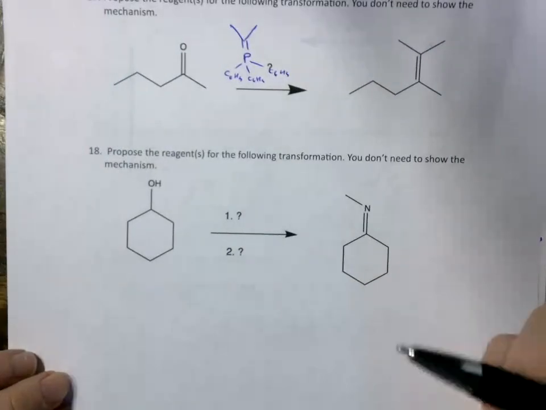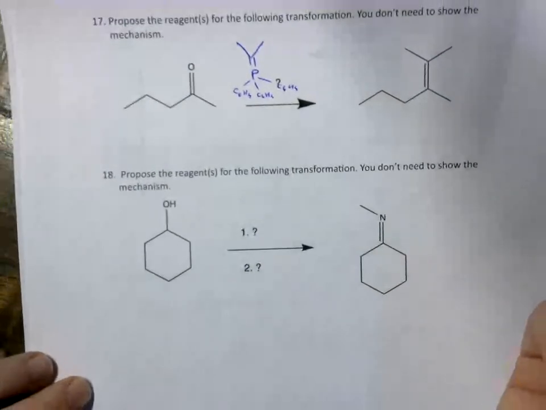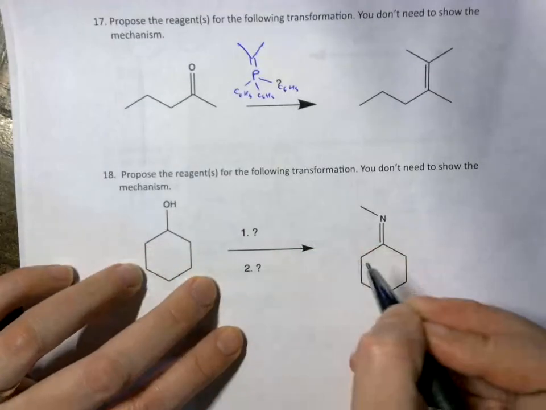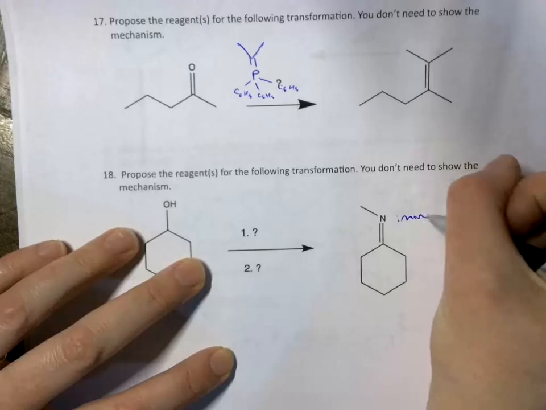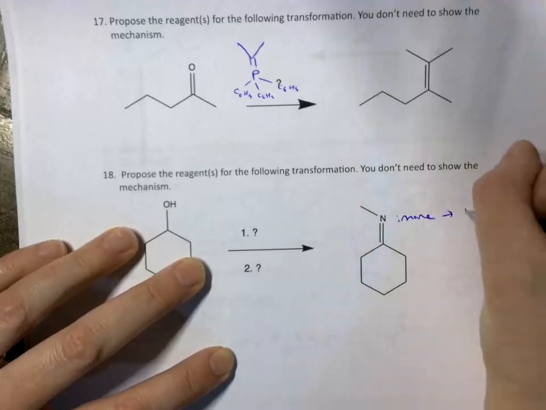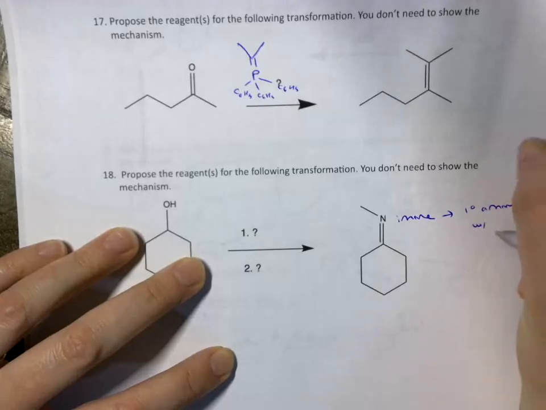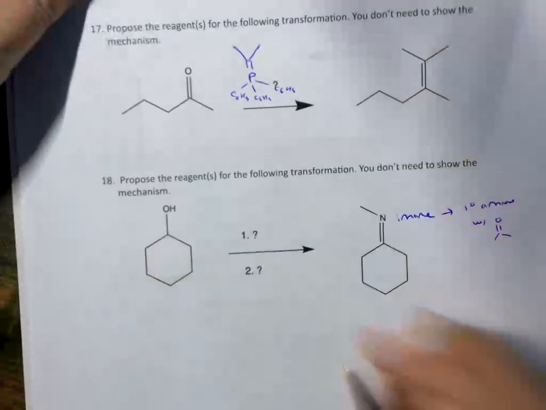Question: propose the reagents for the following transformation. You don't need to show the mechanism, but the first thing is this is an imine. And to get an imine, we react a primary amine with some kind of carbonyl.